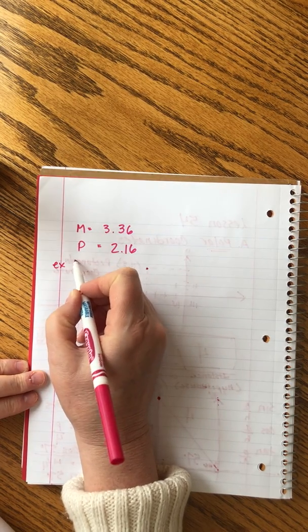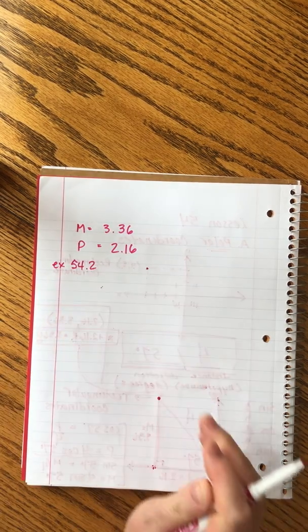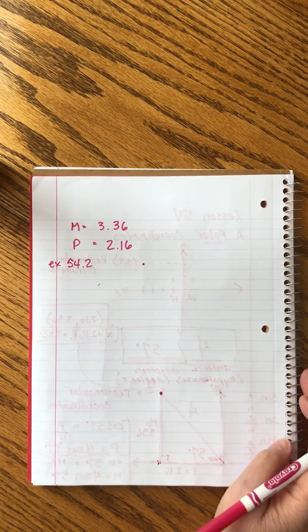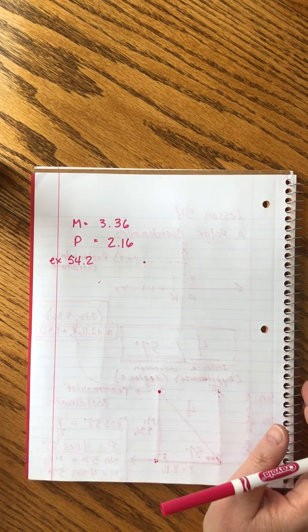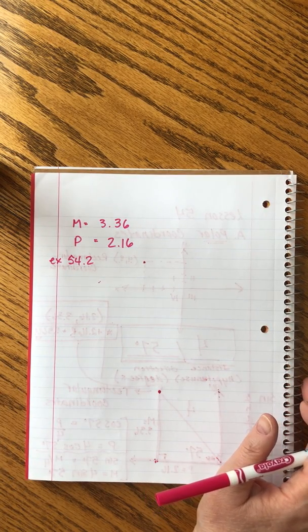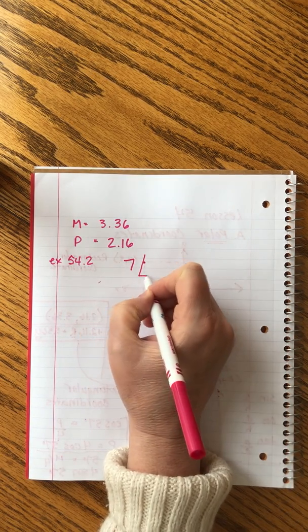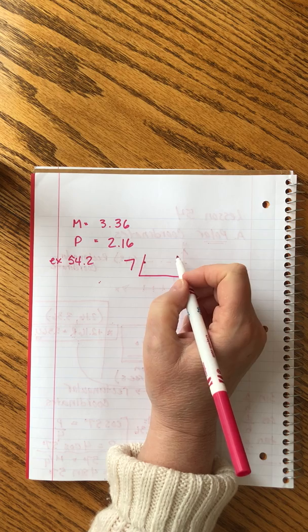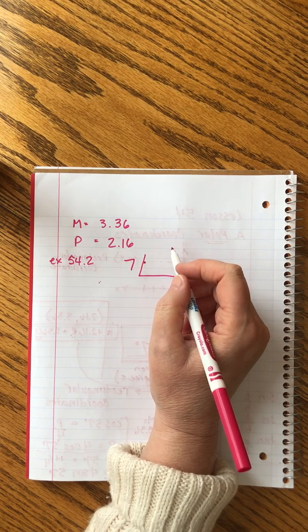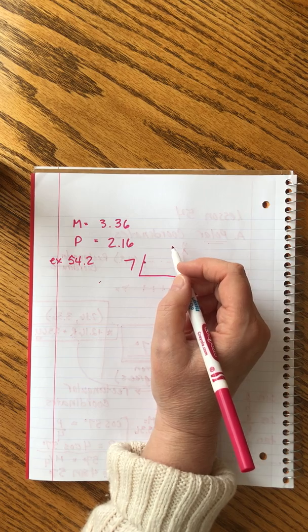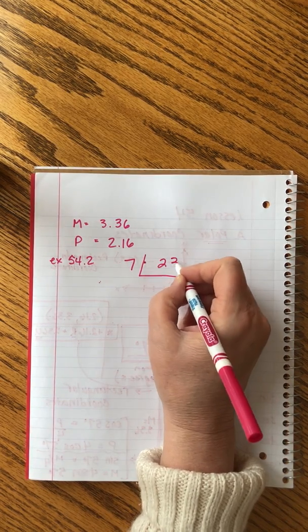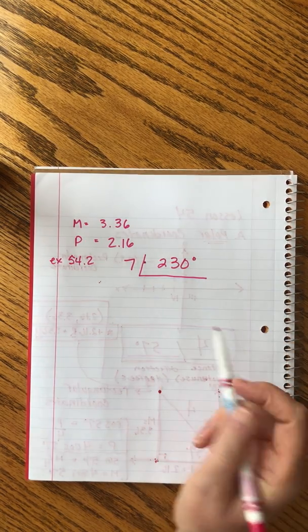Let's try another whack at these. We've got 3 total problems of polar coordinates that we're going to take a shot at here. This time we're asked to change this polar coordinate, 7 at 230 degrees. Okay, that's the way we say that.